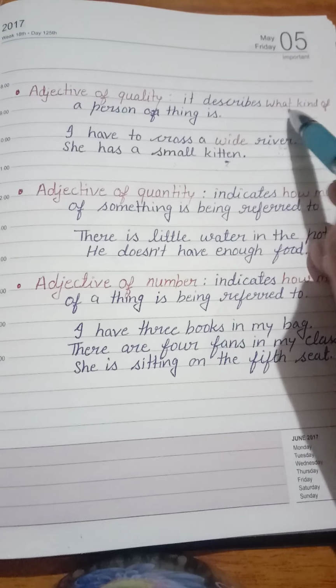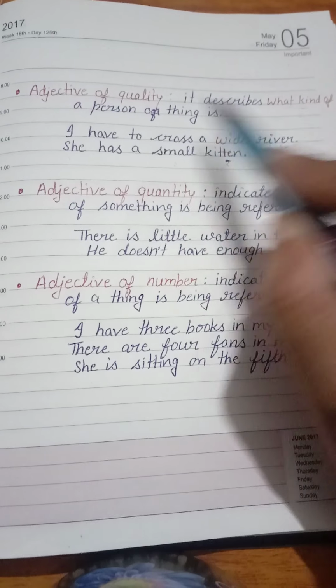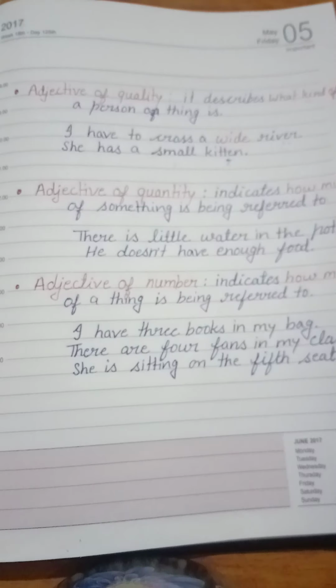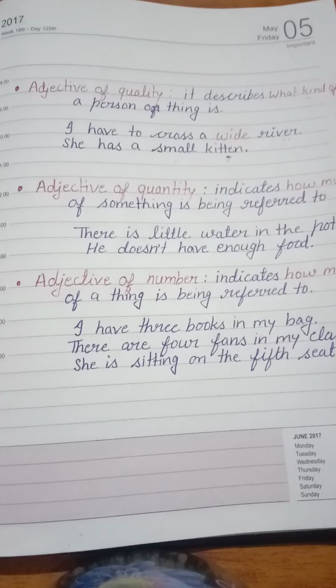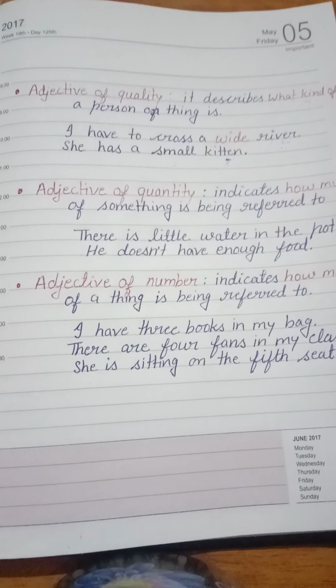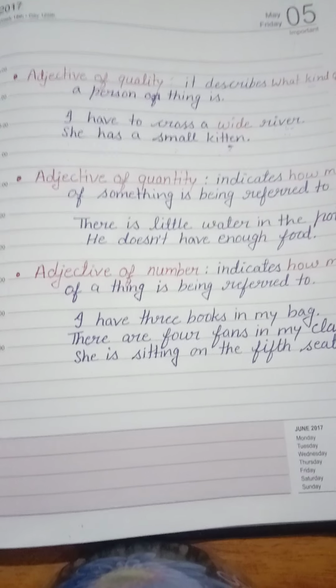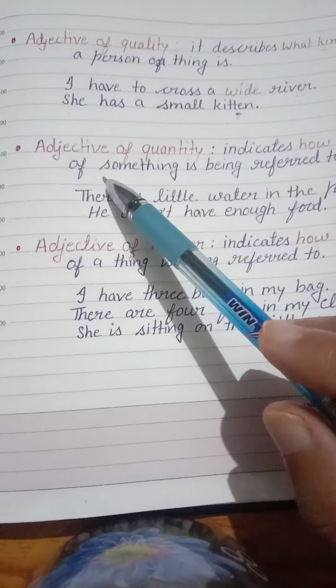So don't forget this: to point out an adjective of quality, you just need to pick out the noun first, and from the same noun you need to ask the question "what kind of."